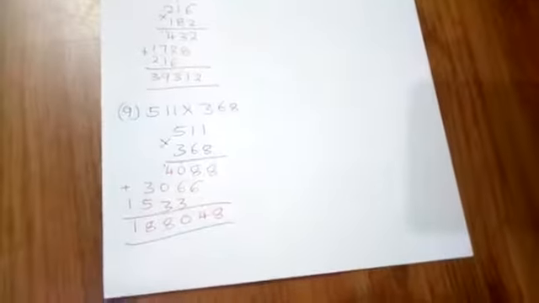So that's our last example in quick revision under multiplication.